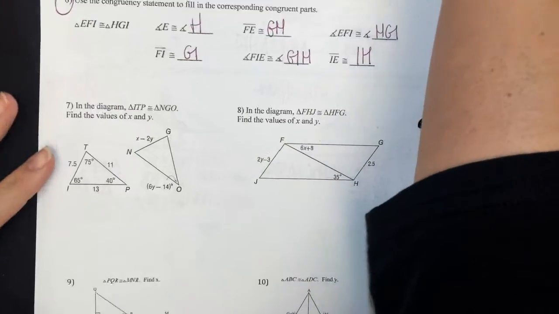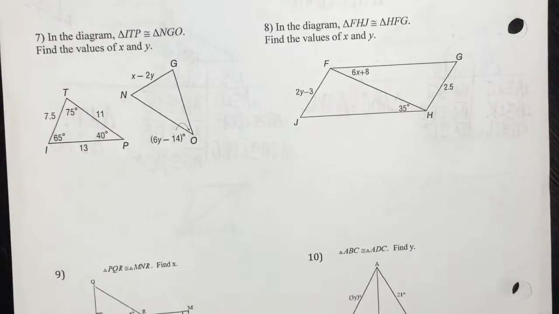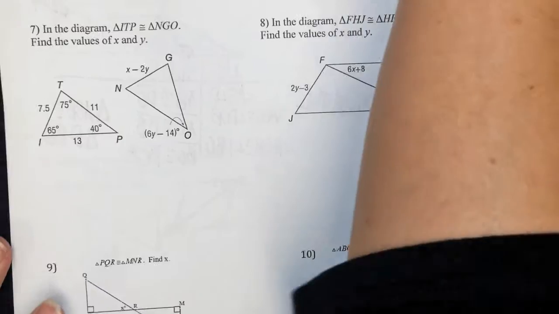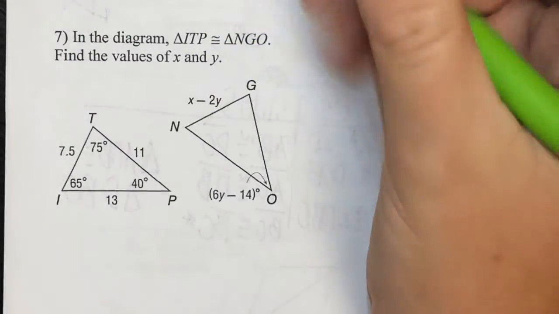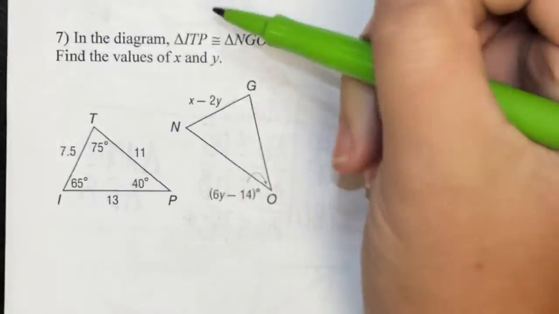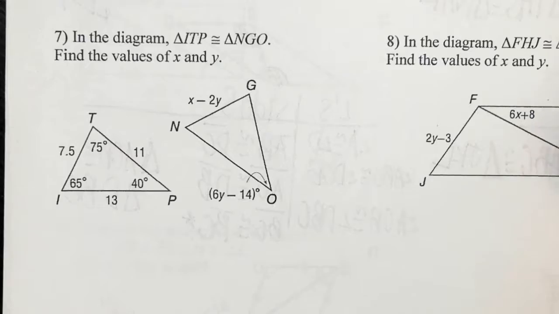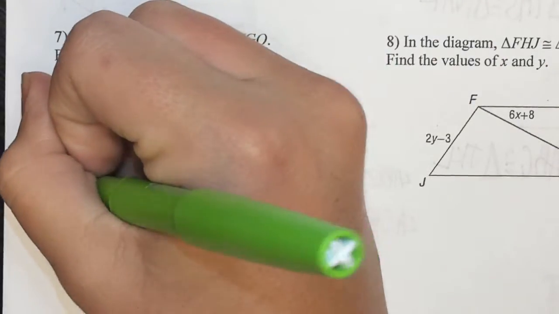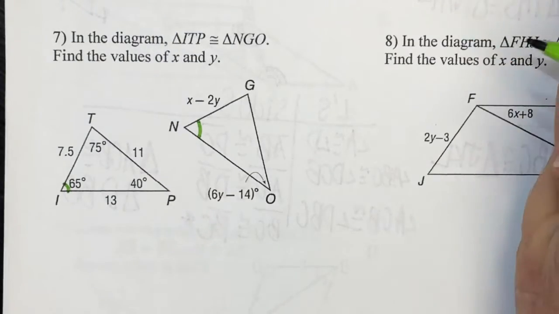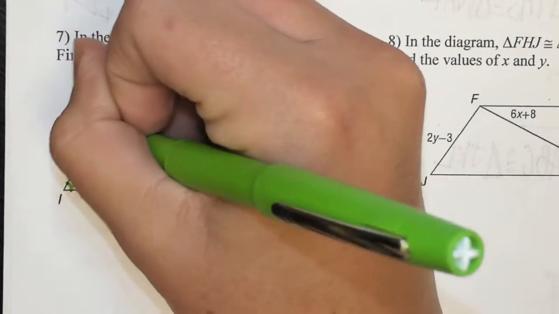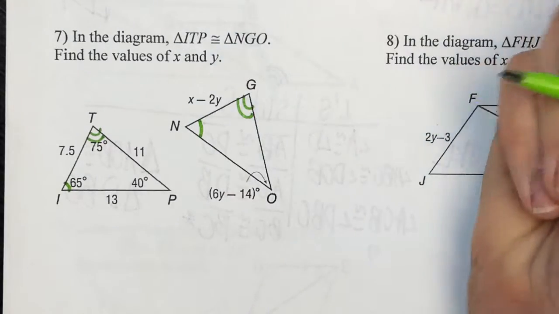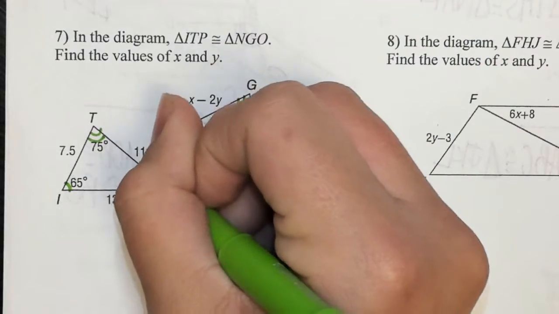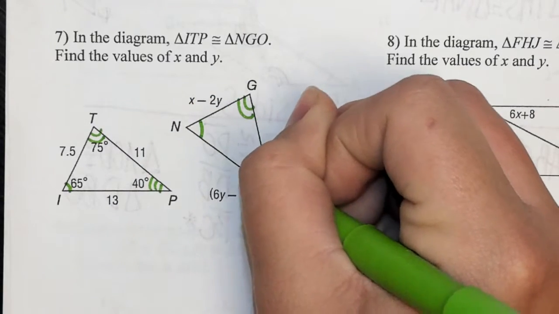So, in 7, 8, 9, and 10, you have to take what you know about the congruent triangles to find the missing pieces. So, in number 7, it says that triangle ITP is congruent to NGO. So, what's I congruent to? N. So, I has one rainbow, N has one rainbow. T has 2. Who else has 2? G. And then P, you can put 3, and O has 3.